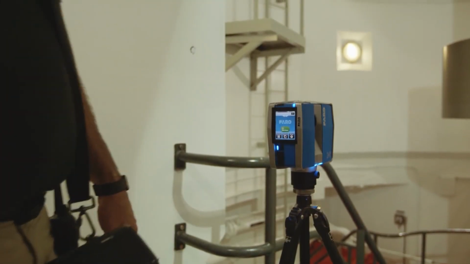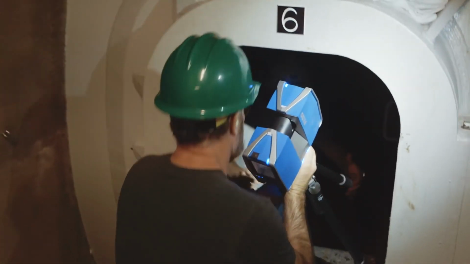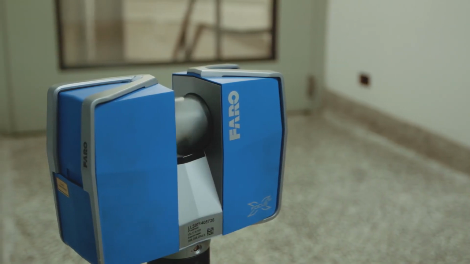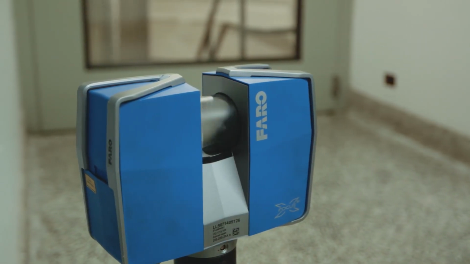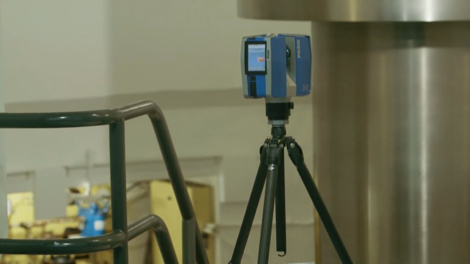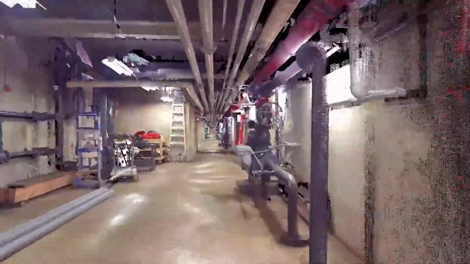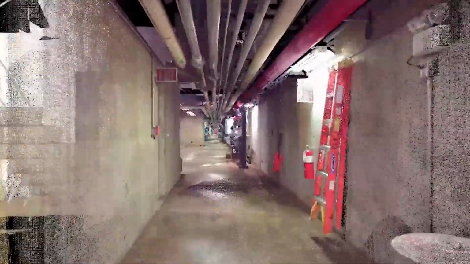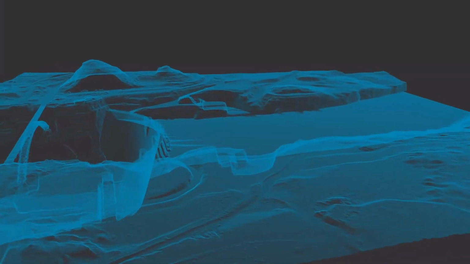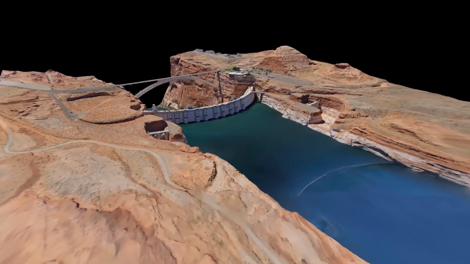LiDAR is a laser-based technology. It can be mounted in an airplane, we can put it on a tripod. It's a piece of gear that shoots a laser out up to 1 million times a second. And it creates what we call a point cloud, this incredibly rich, photorealistic cloud of points that we can then bring into the computer and start converting that raw data to actually solid models.